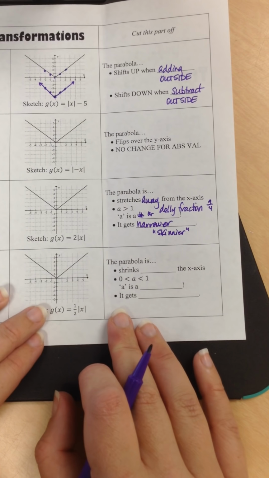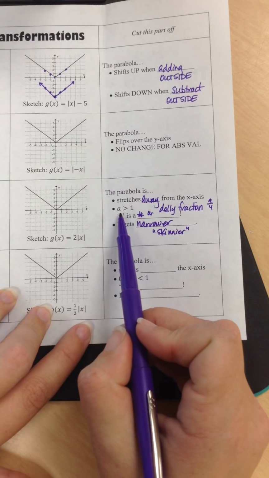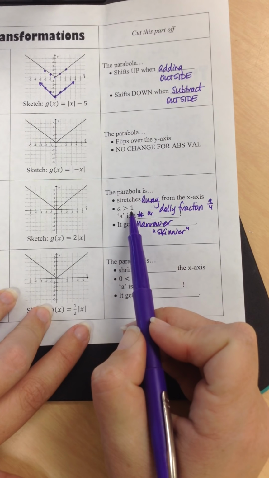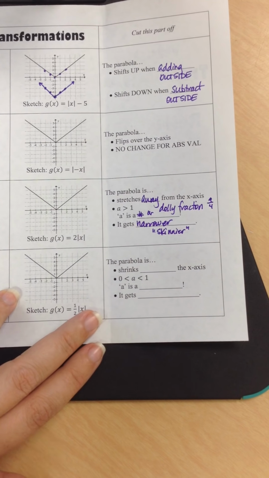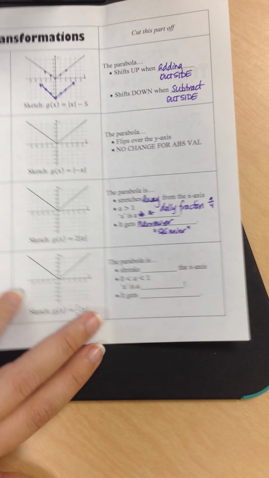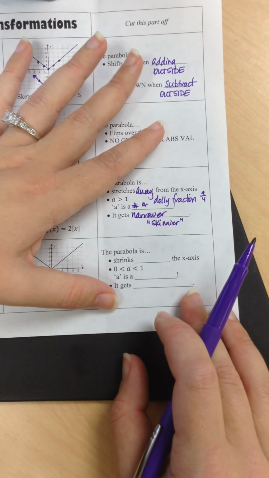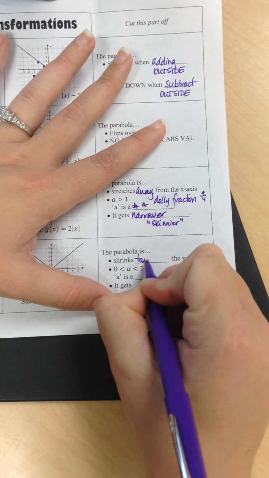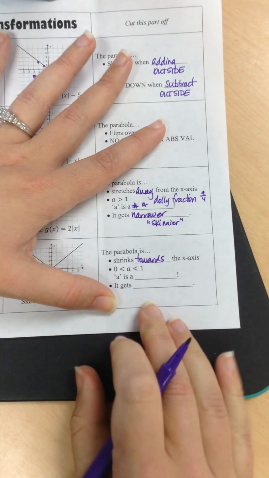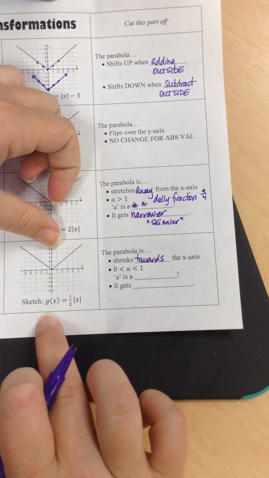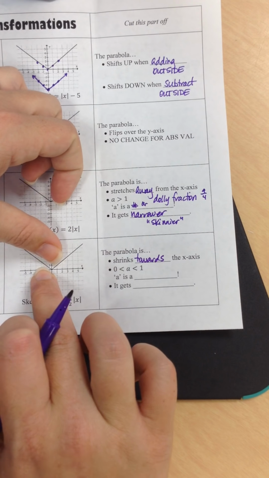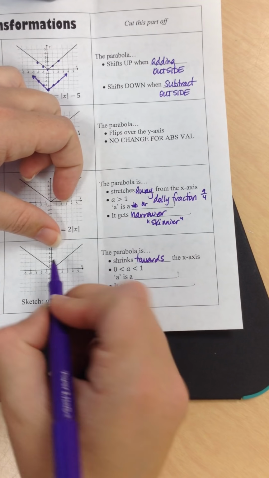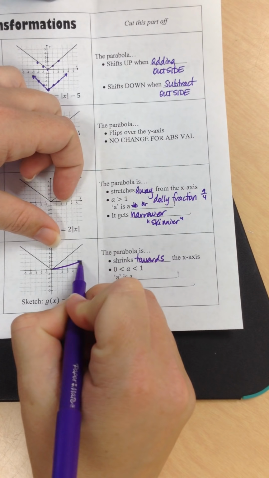Okay, the other option we have is what if that number is less than 1? That's going to give you your vertical shrink. It shrinks towards the x-axis. So if I take that same rubber band and I squish it, this guy is going to get fatter. It's going to look something like this.